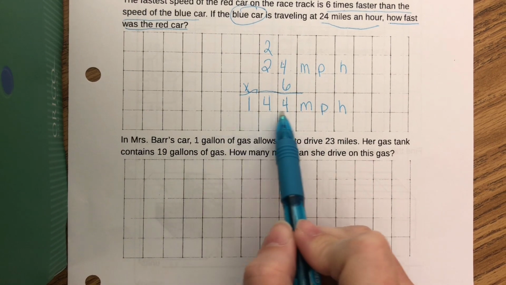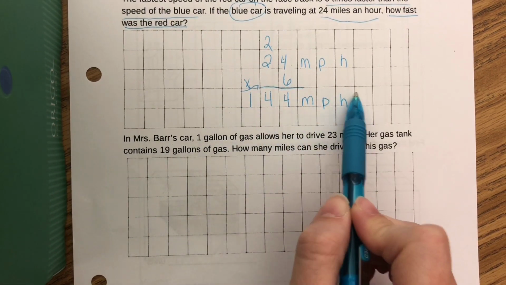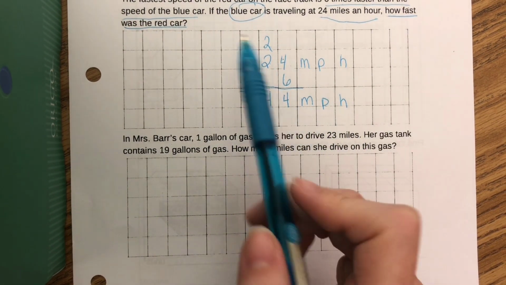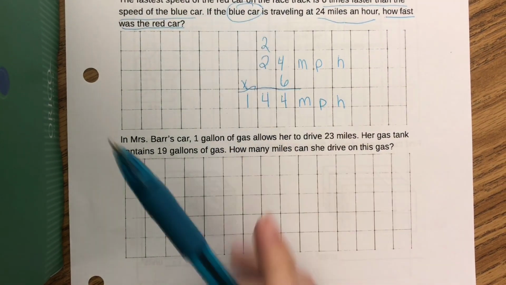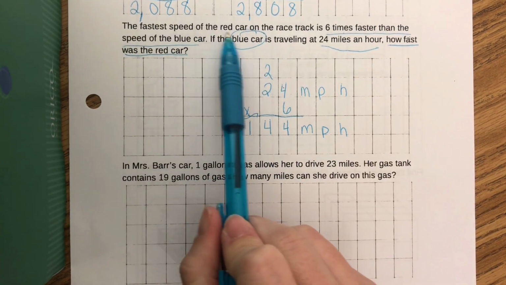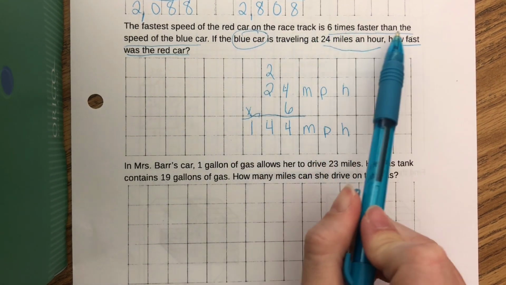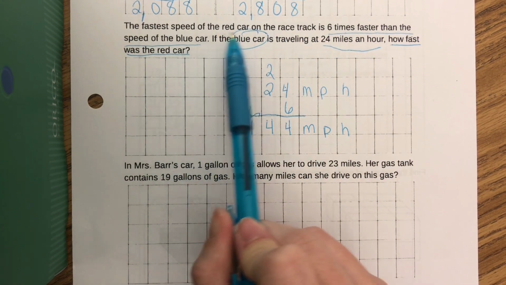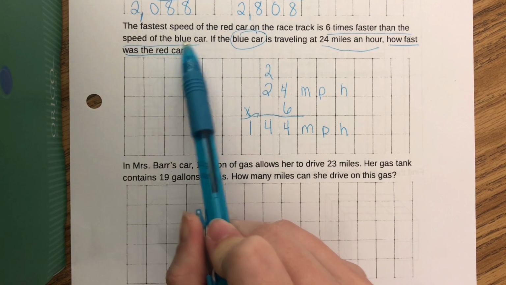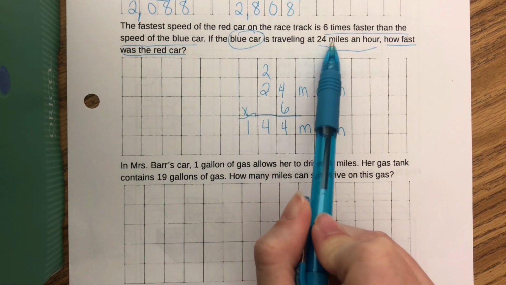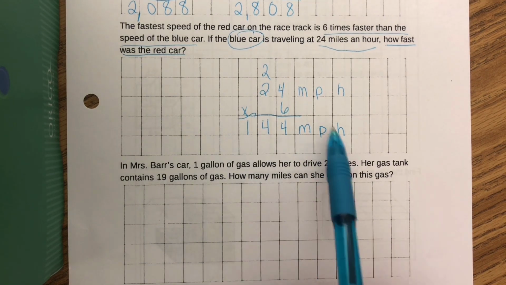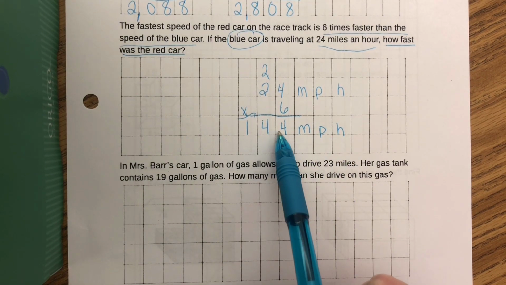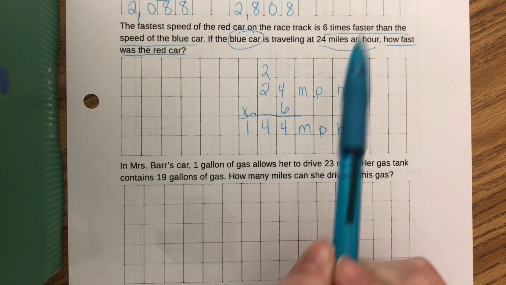So the next piece I always recommend is going back and asking, does this make sense? The fastest speed of the red car on the racetrack is 6 times faster than the speed of the blue car. So we know the red car goes faster than the blue car. The blue car is going 24 miles per hour. So if the red car goes 144 miles per hour, that does make sense. The red car would be faster than the blue car.